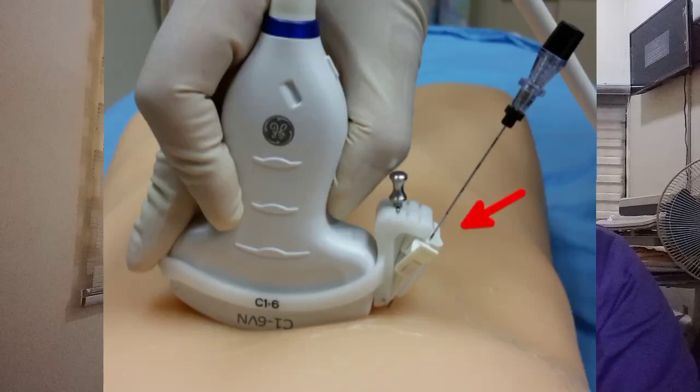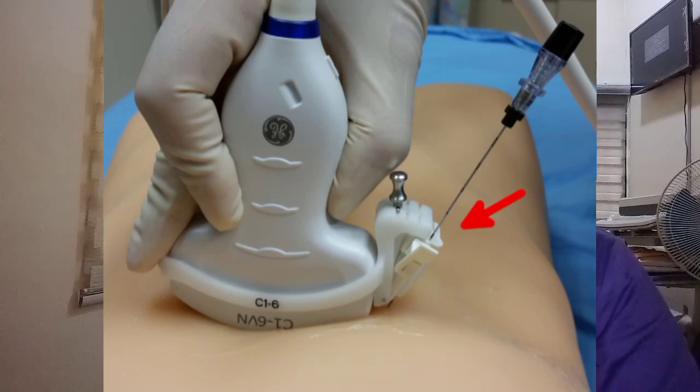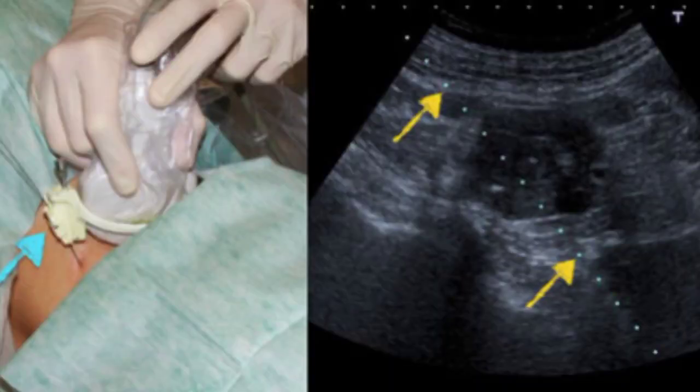And now this is a needle guide which is fitted on the transducer. This is how it's done with ultrasound guide. Now, when you use the needle guide, there is a predetermined track.